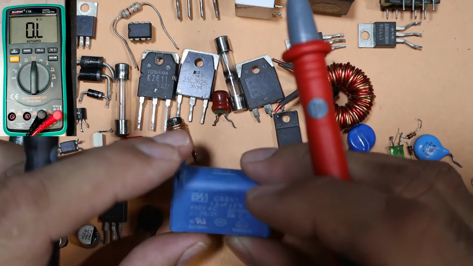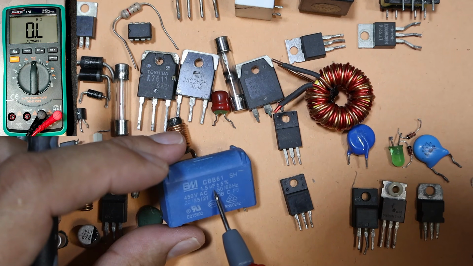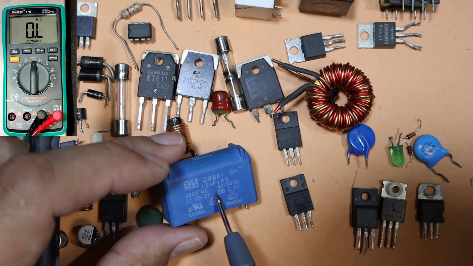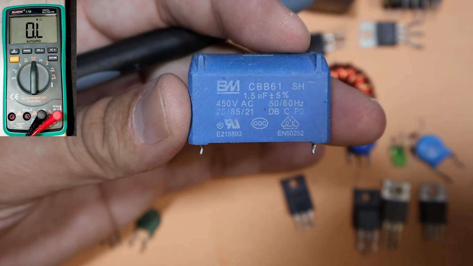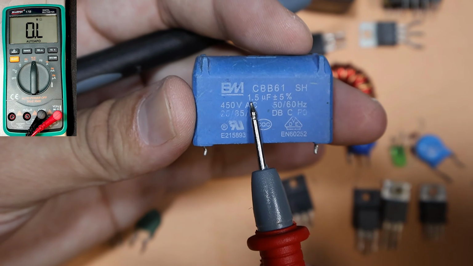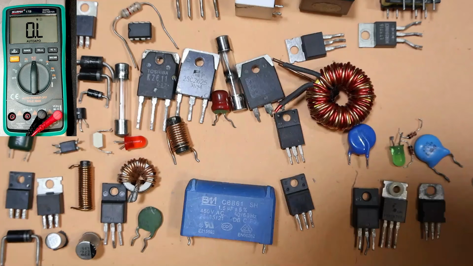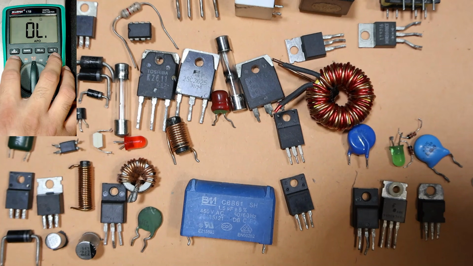What about this big capacitor? This is basically the CBB capacitor. We find it in motors. Very important capacitor here. For this kind of capacitor, you can just refer to its capacitance. We have here 1.5 microfarad. Let's check. So let's move to microfarad.